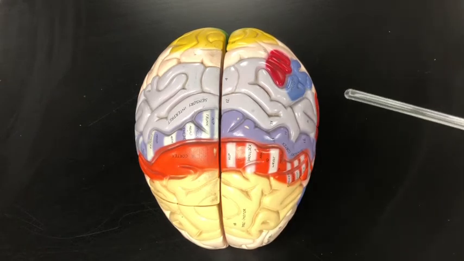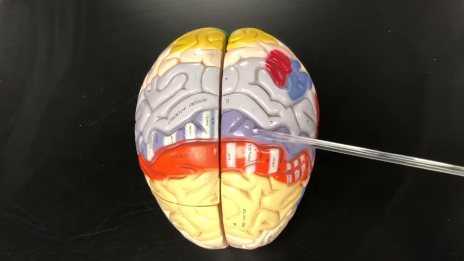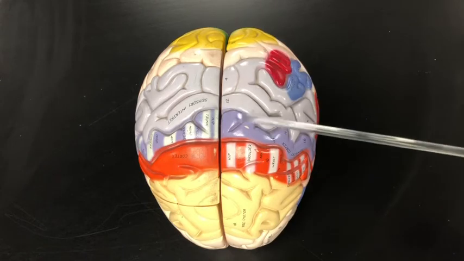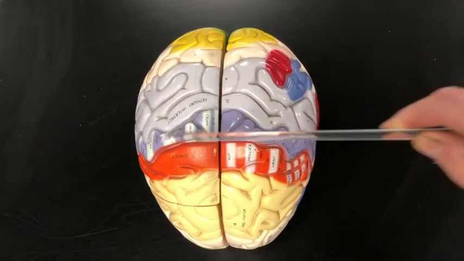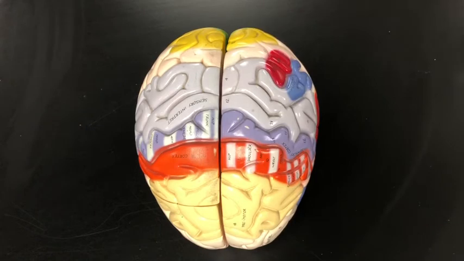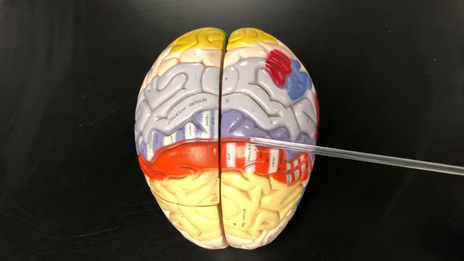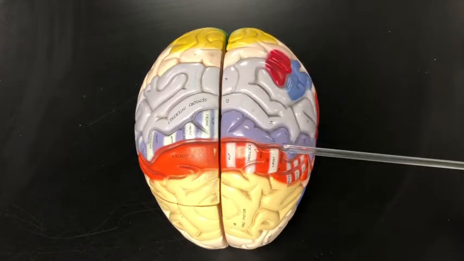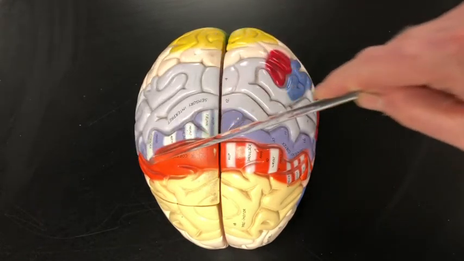Well, we also have the parietal region here. So this is the parietal. If you recall, the name frontal is going to mimic the skull plate. So we have the frontal skull plate, and we also have the parietal, the temporal, and the occipital. So here is the parietal. Notice parietal on this side.